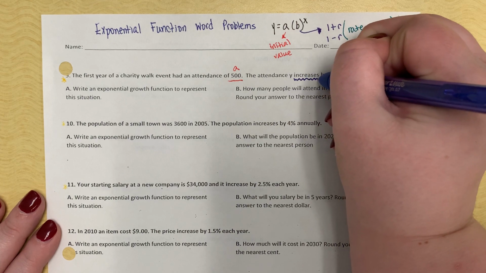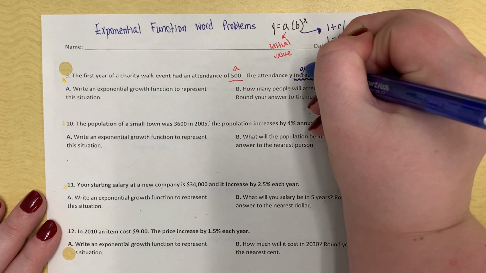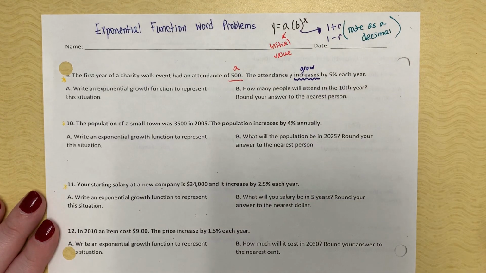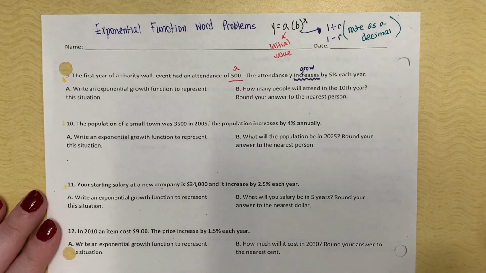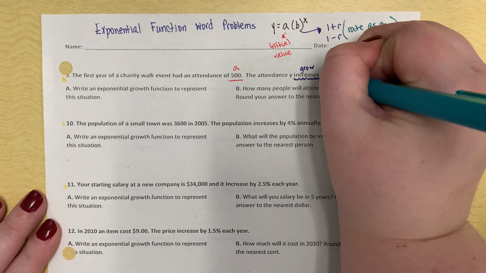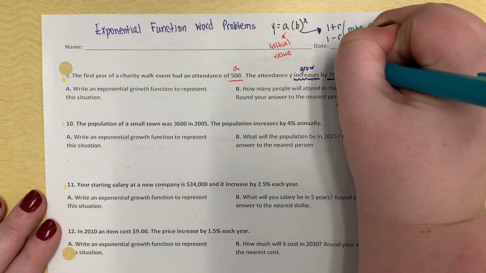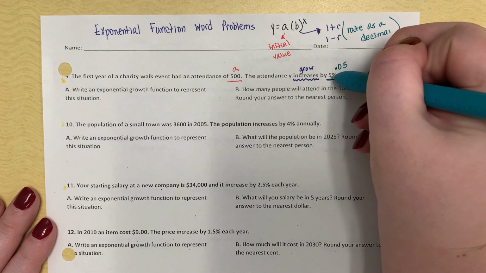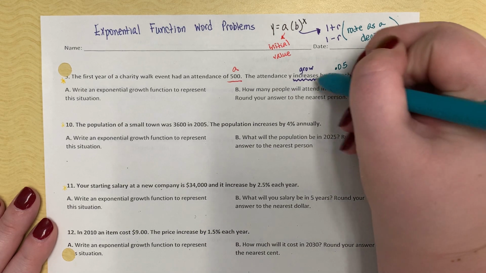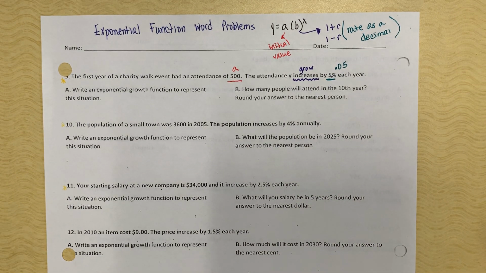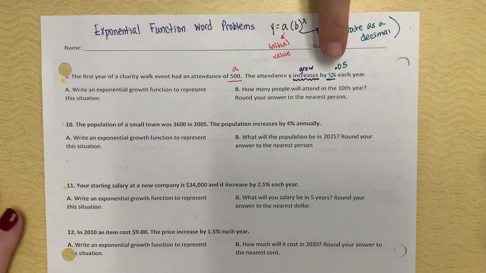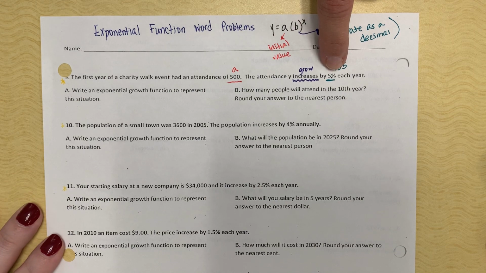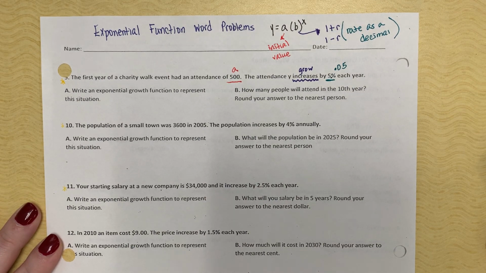As soon as I see the word increases, that tells me that we're growing, so we're definitely adding. And then 5%, think about 5% as a decimal. That would be 0.05. Remember, to go from a percent to a decimal, you take the decimal that's there, whether you see it or not, and move it 2 places to the left. They basically give us everything that we need. Here's how you know it's exponential: if it's increasing or decreasing by a percentage, it would definitely be exponential.